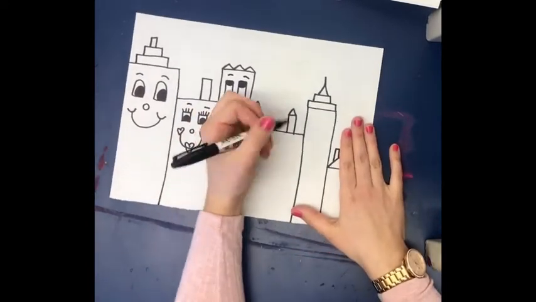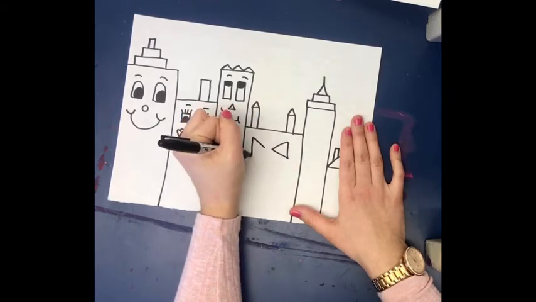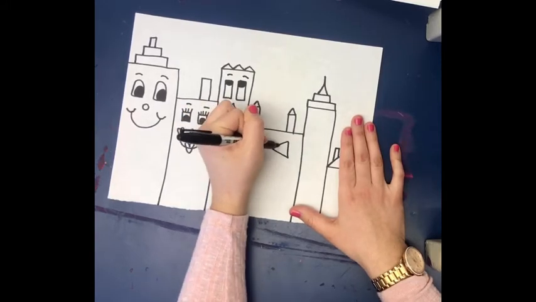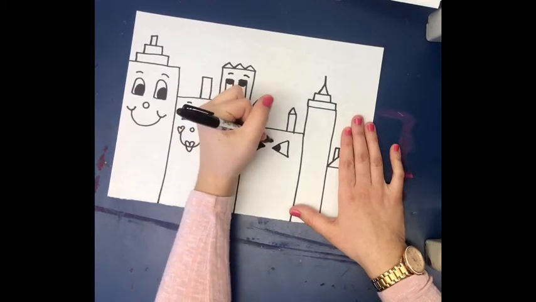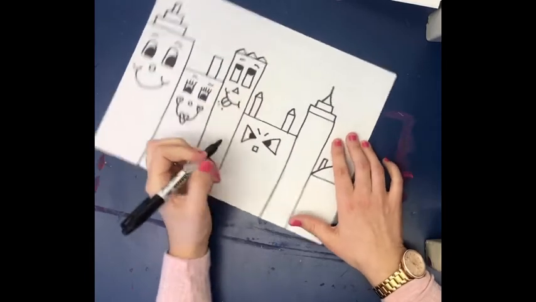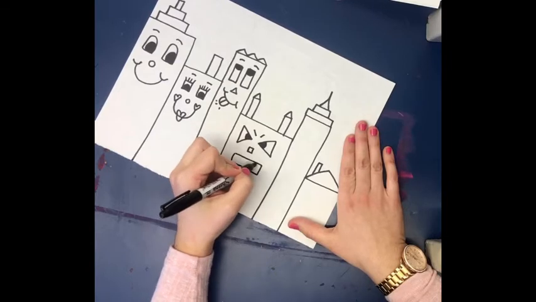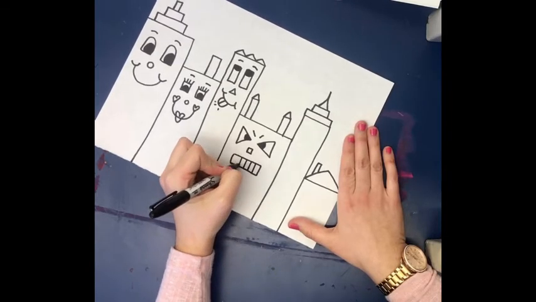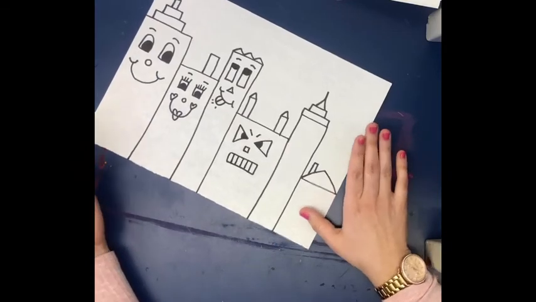The next one, I'm going to make an angry face. So I'm going to do triangle eyes. It's going to be looking in the corner of its eyes, and the eyebrows are going to be angled down to show that it's angry. And then I'm also going to show the teeth by doing a rectangle with some lines. So that's my angry building.